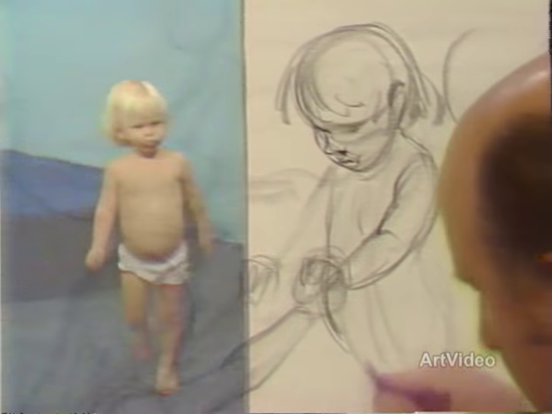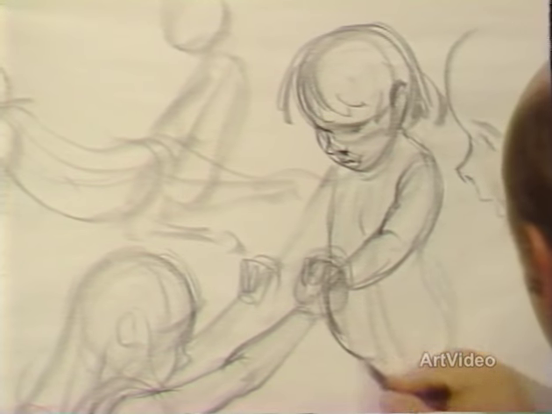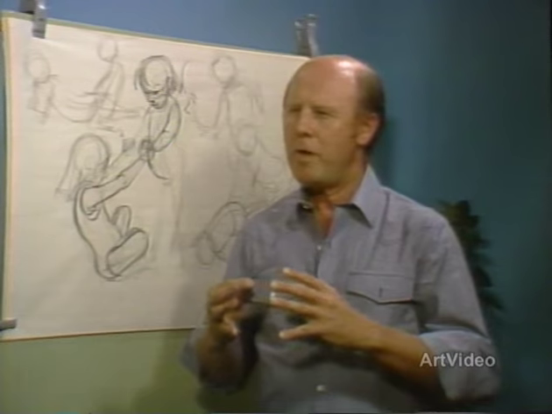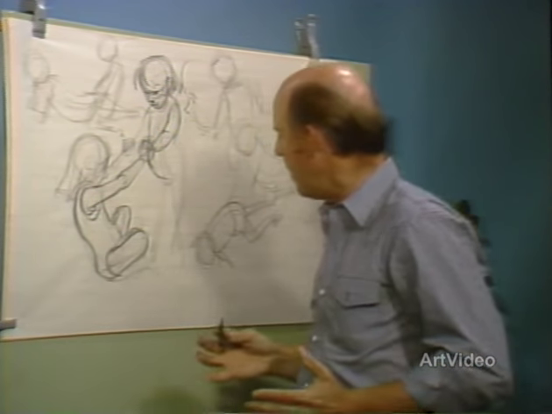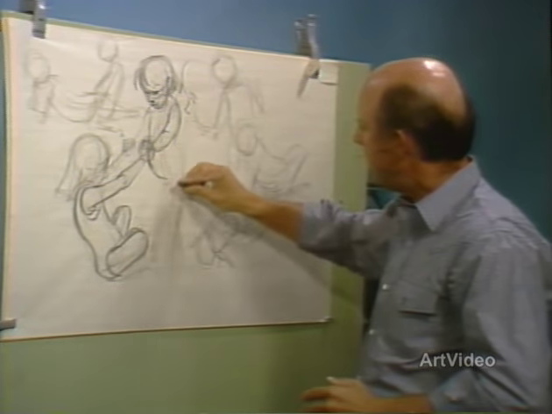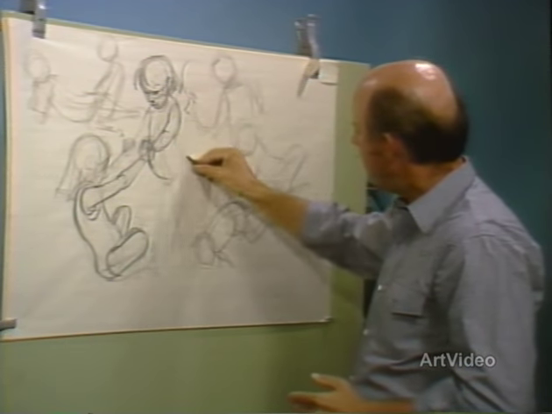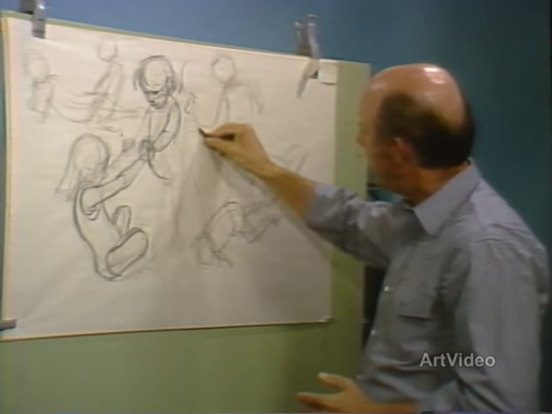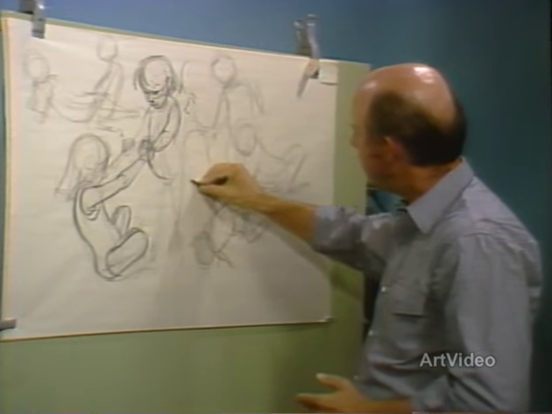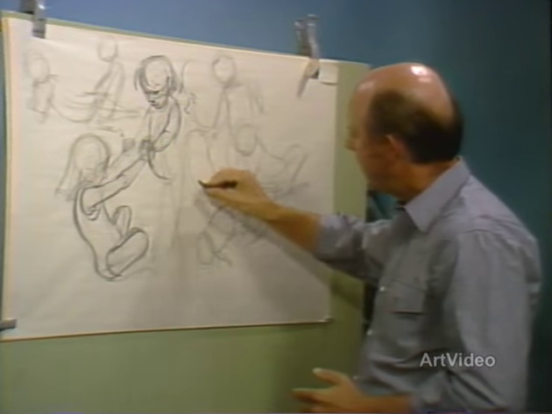Feel that navel really coming out. And the way the stomach fits into that pelvic area becomes, again, one of those important things. You notice that, starting out here, we're thinking of this basic bean shape that I was discussing, that the stomach fits in.